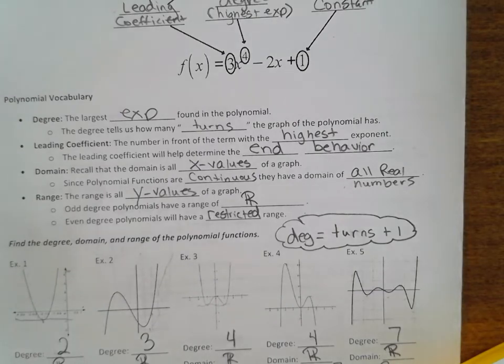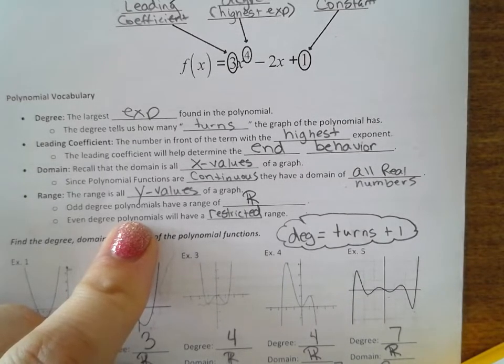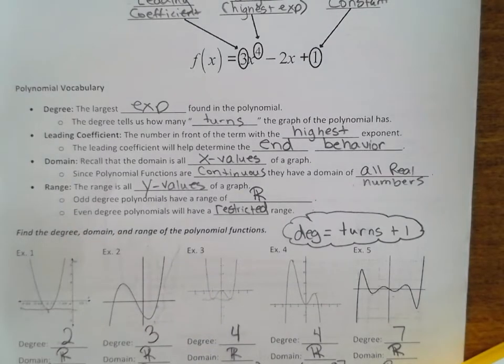All right, but range is not going to be so easy. You're going to have to stop and think about range. If you have an odd degree, so odd numbers, 1, 3, 5, 7, 9, then the range will always be all real numbers. If you have an even degree, 2, 4, 6, 8, 10, then it will have a restricted range, and you've got to see how far down it goes and how far up it goes. You good with that?